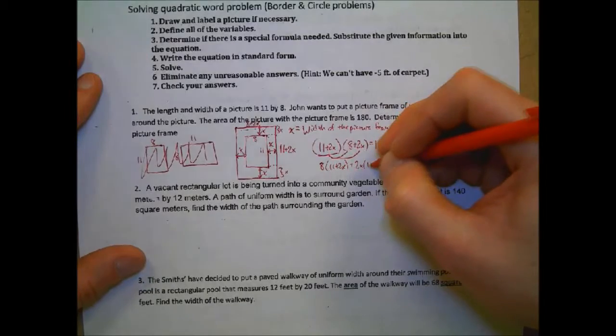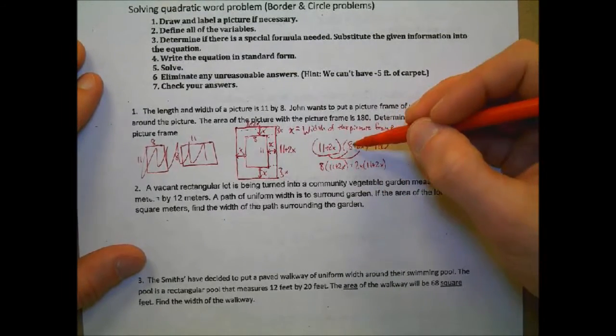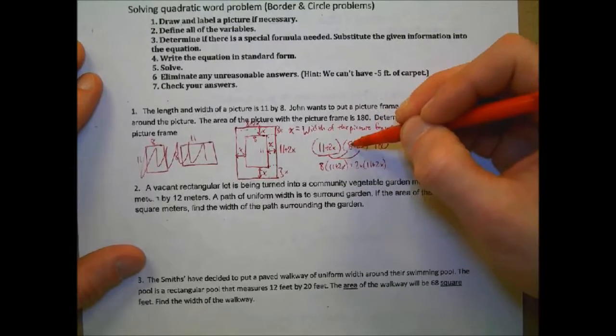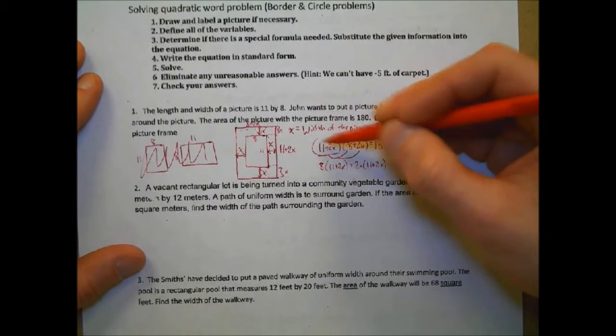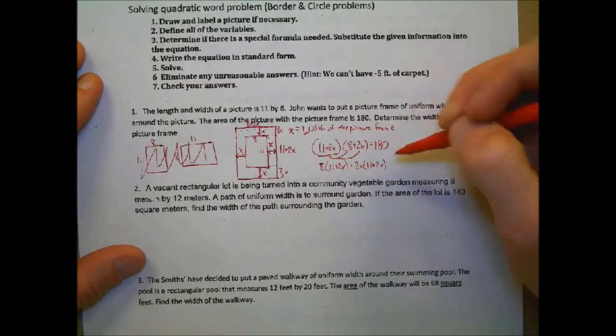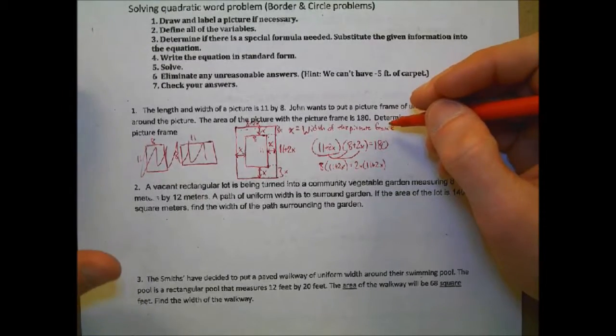How'd you get 8 on the outside? Because I did 11 plus 2x times the 8, so I got that. I did 11 plus 2x times the 2x, so I get this. You can do it in a different order if you want to. Yeah, it's fine.